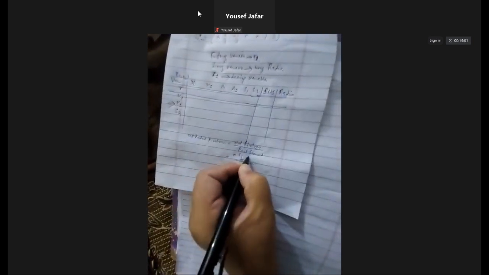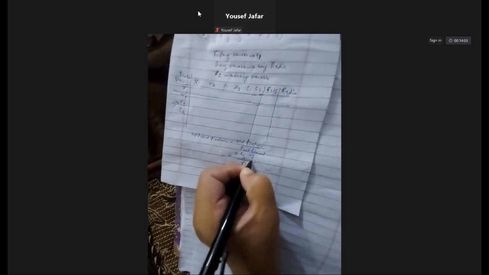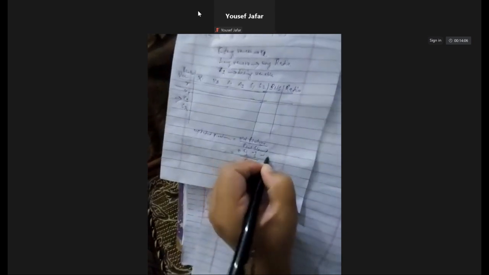So now the pivot element is 5 by 3 and the old pivot row is 0, 5 by 3, minus 4 by 3, minus 1, minus 1, 0, and 2.